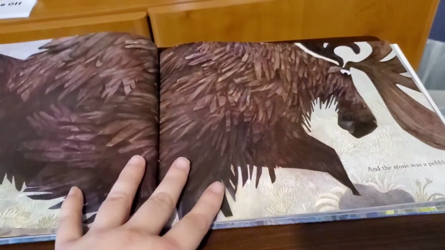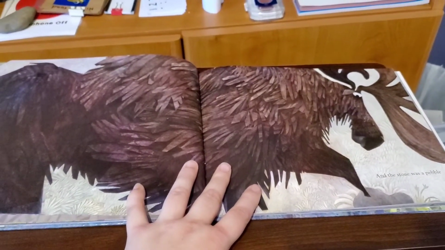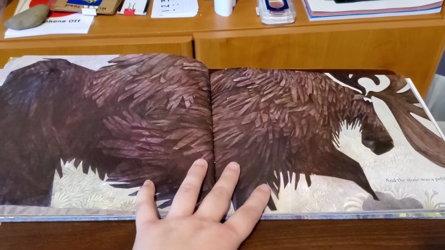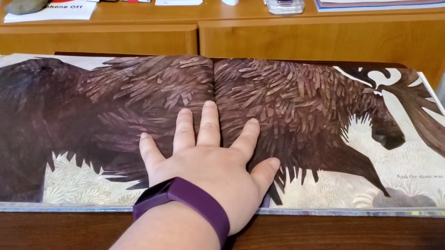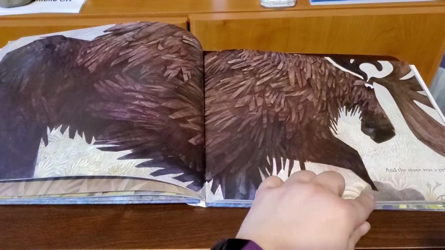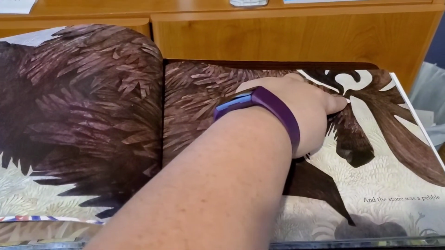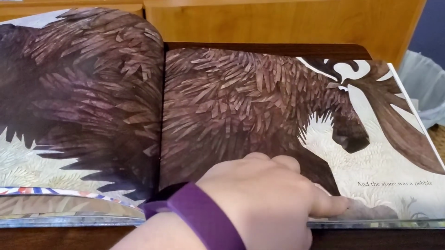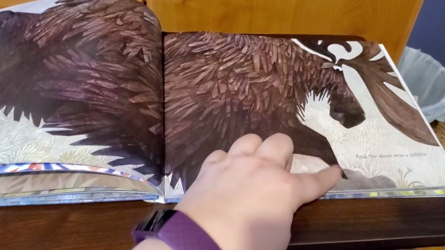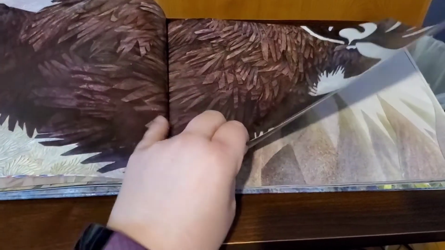Oh, here is a perfect example of an illustration showing perspective. The animal, it's a giant moose, sees the rock. Look, his eye is way up here, and the rock is a little bit far from his eye, and it looks small.